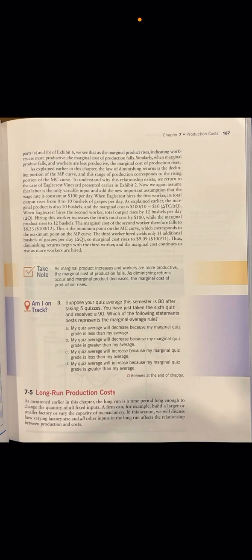As explained earlier in the chapter, the law of diminishing returns is the declining portion of the MP curve, and this range of reduction corresponds to the rising portion of the MC curve. To understand why this relationship exists, we return to the case of the Eagle Crest vineyard, represented earlier in Exhibit 2. Now we assume that labor is the only variable input and add the new important assumption that the wage rate is constant at $100 per day.